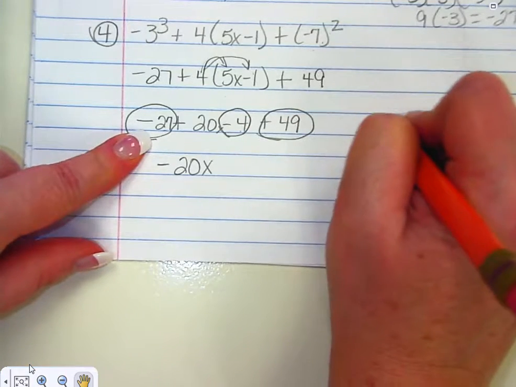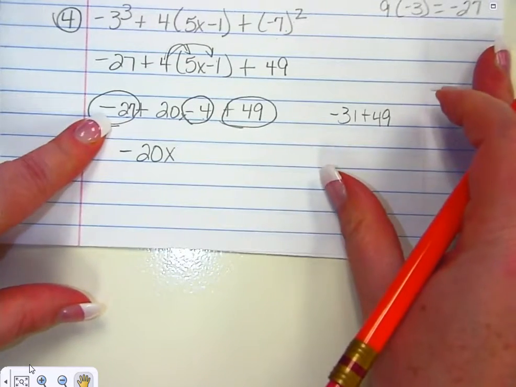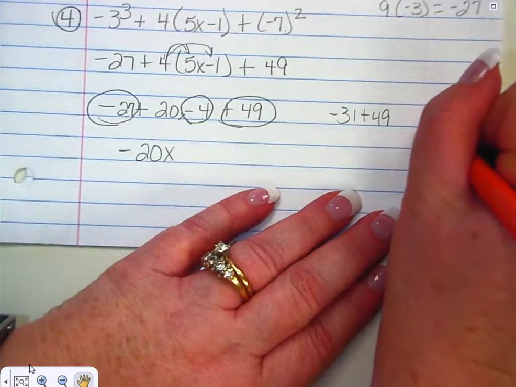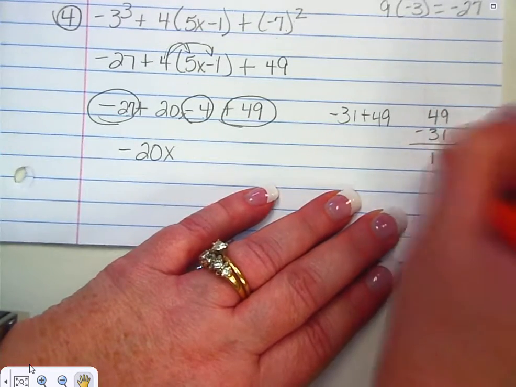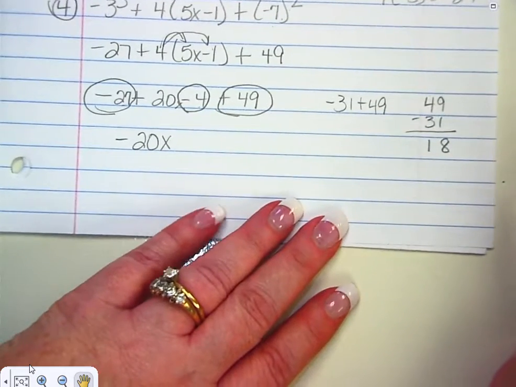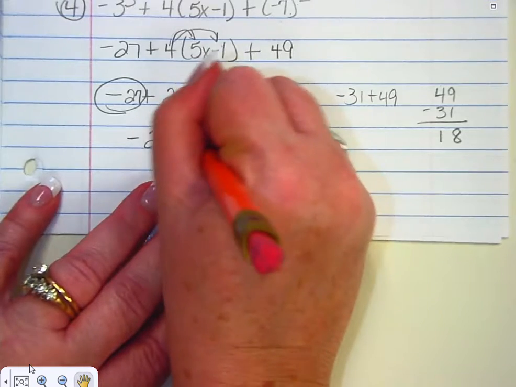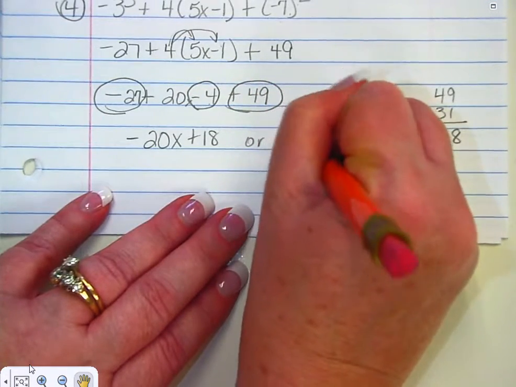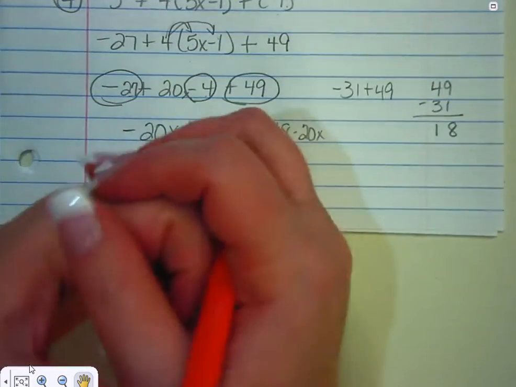So that becomes negative 31 plus 49. The signs are different, so I'm going to subtract 49 minus 31. Gives me 18, and is it a positive 18 or a negative 18? Positive, so plus 18. Or you could say 18 plus 20x. Either one of those are the correct answer.